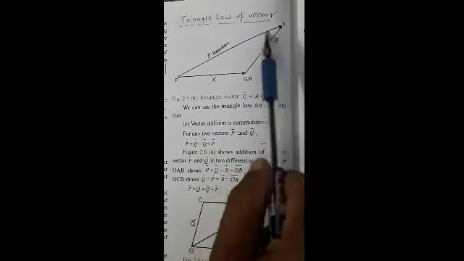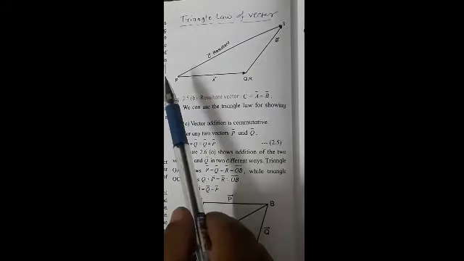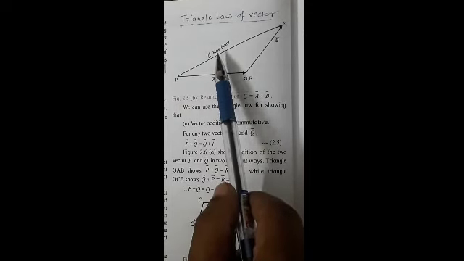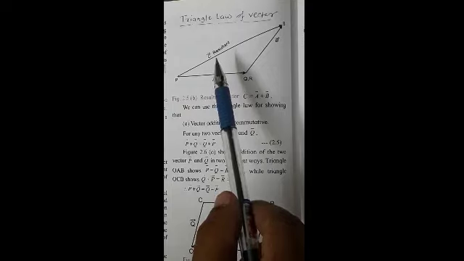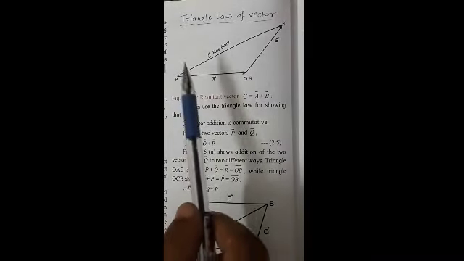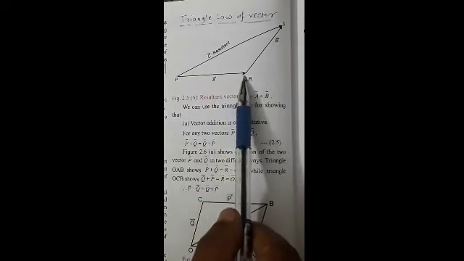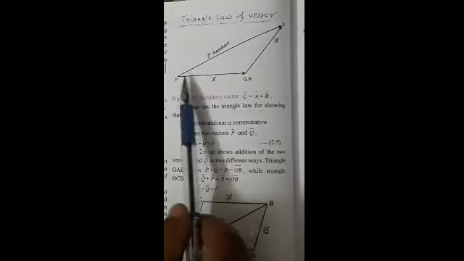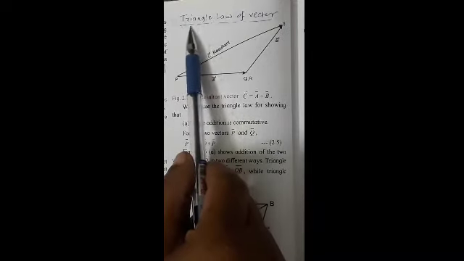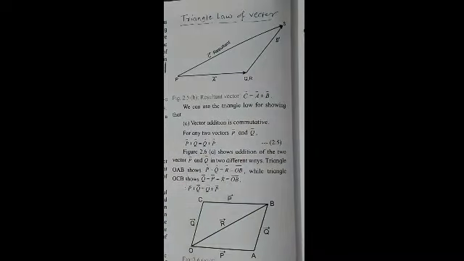This resultant is also represented in magnitude as well as direction by the remaining side of the triangle, that is the third side, which is drawn from the starting point of the first vector to the end point of the second vector. This is nothing but the statement of the triangle law of vector.